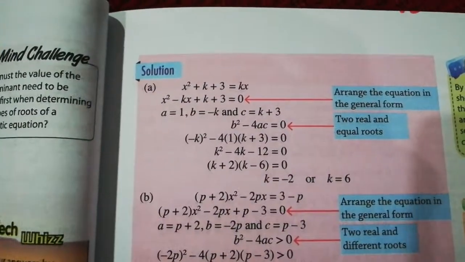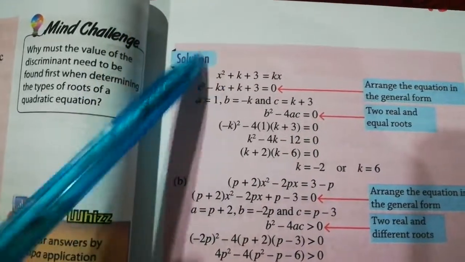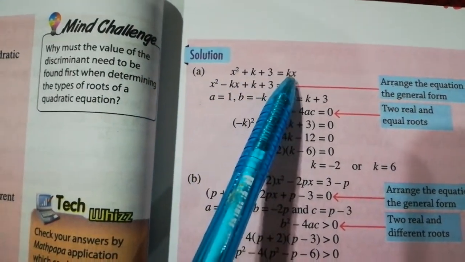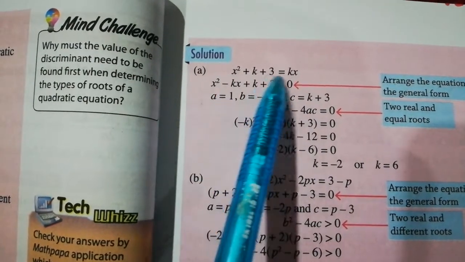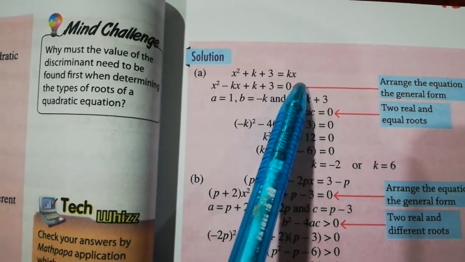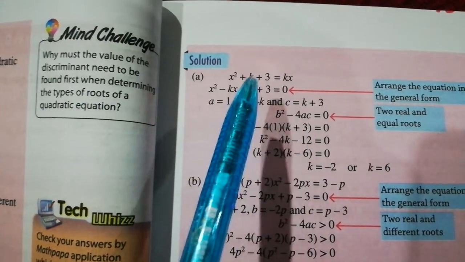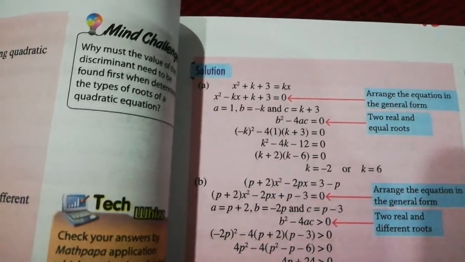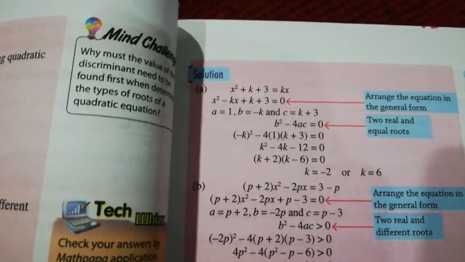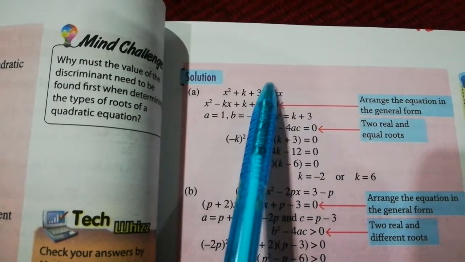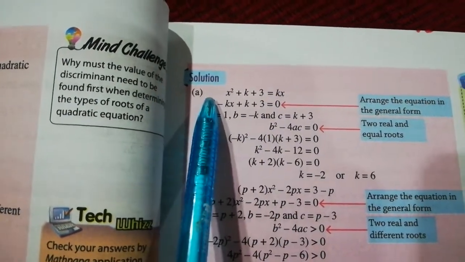So for question A, we will use the equation given, x squared plus k plus 3 equals kx. Then we make this equation into the general form, which is ax squared, followed by bx, followed by a constant, equals 0. It must be equal to 0, so all of the right hand side will be brought to the left hand side.